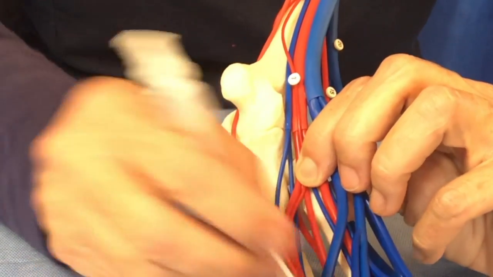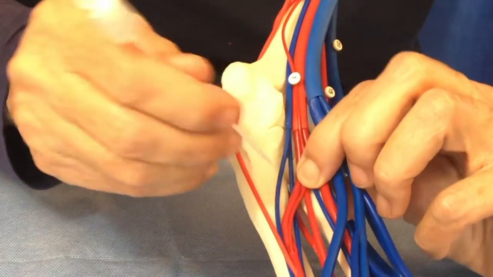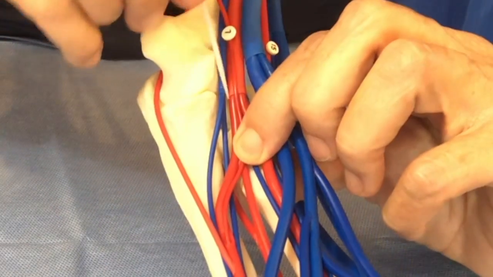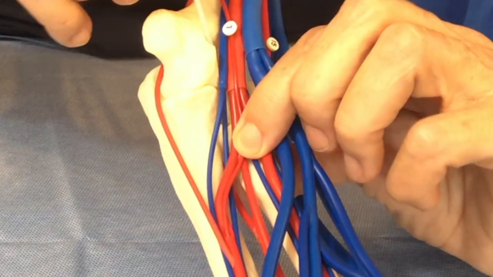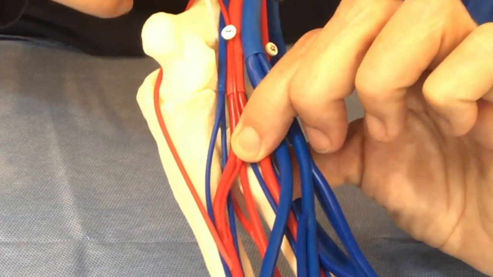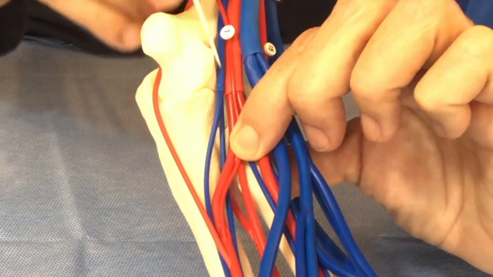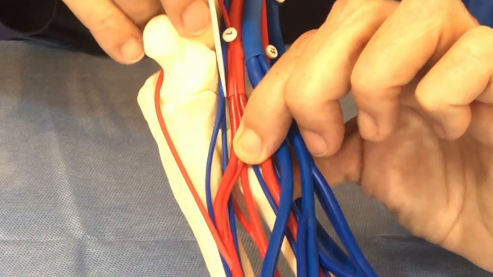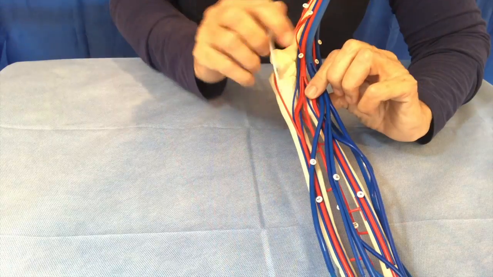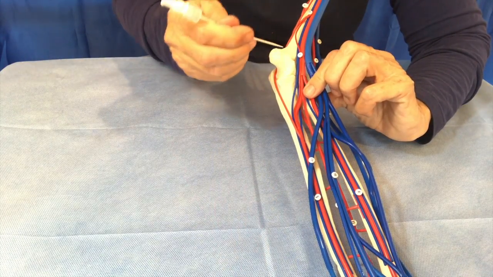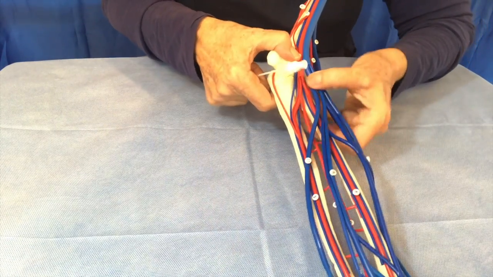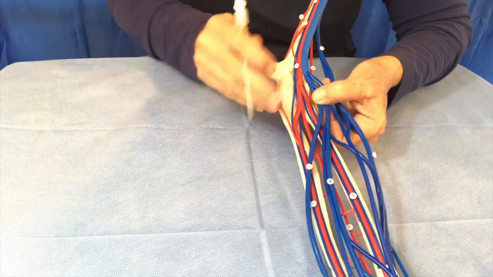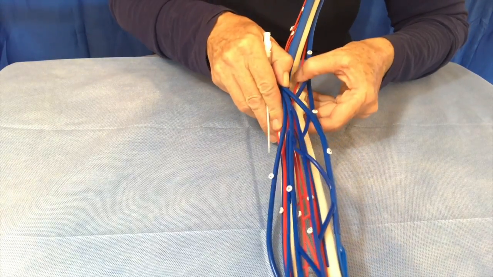So these are the ulnar veins. Ulnar vein, ulnar vein. As it comes up, they join to create the medial brachial vein right here. Medial brachial vein right there as it joins. Guess what veins come together to join the lateral brachial vein? You guessed it, it's the radial. So let's see if we can find them.